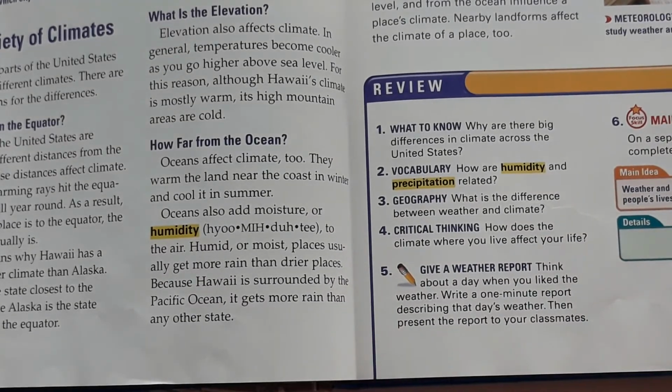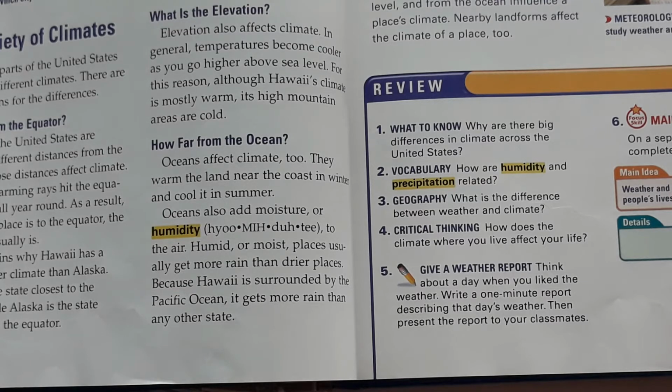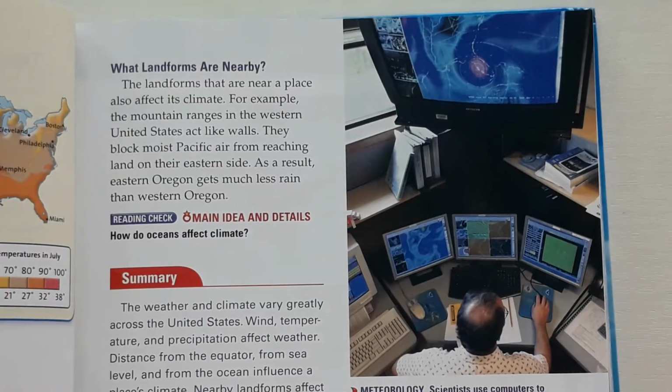How far from the ocean? Oceans affect climate too. They warm the land near the coast in winter, then cool it in summer. Oceans also add moisture, or humidity, to the air. Humid or moist places usually get more rain than drier places. Because Hawaii is surrounded by the Pacific Ocean, it gets more rain than any other state.